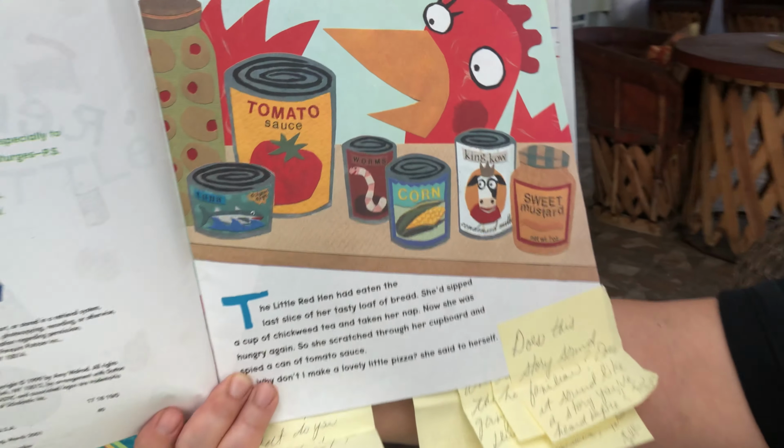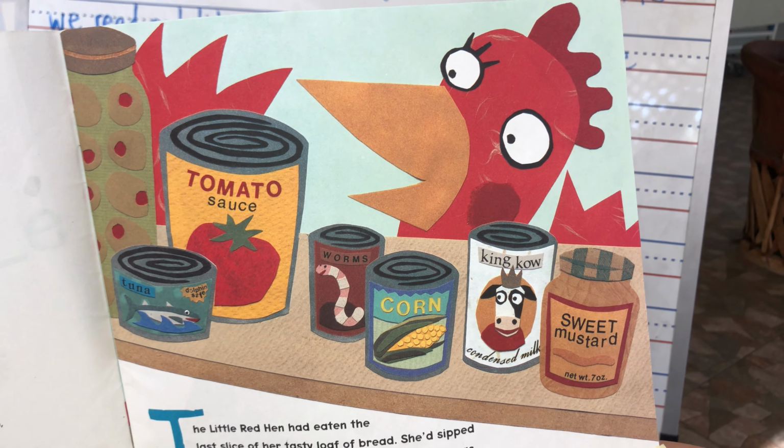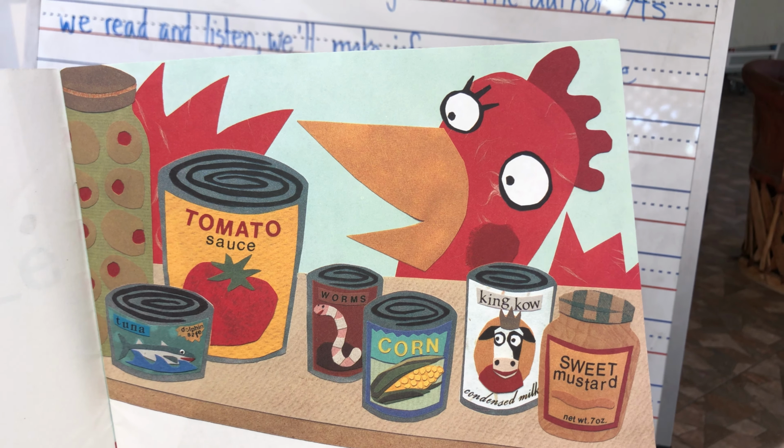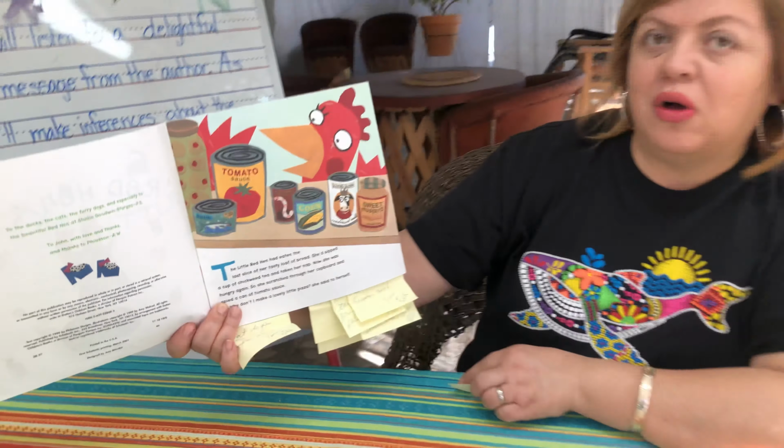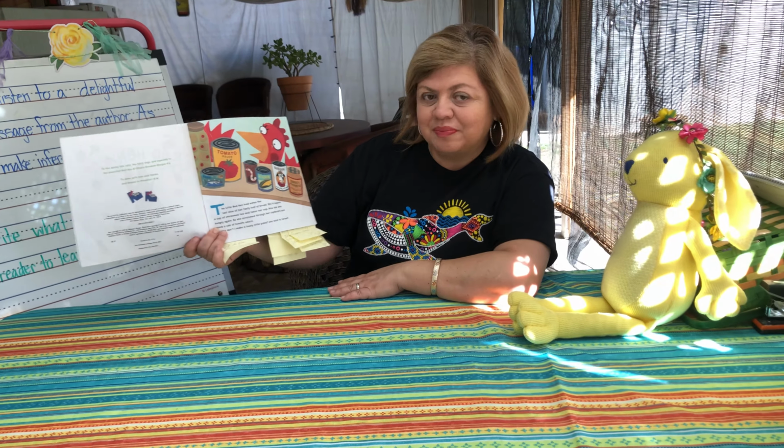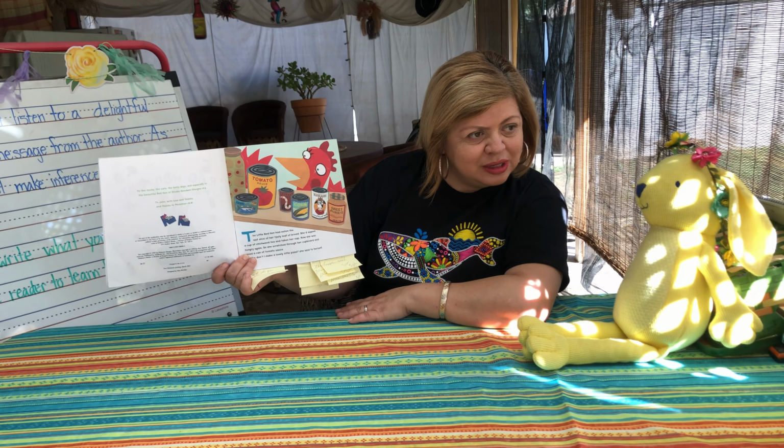She said to herself. Okay, so does this story sound familiar to you? Does it sound like a story you may have already heard? Does that sound familiar, Little Red Hen?